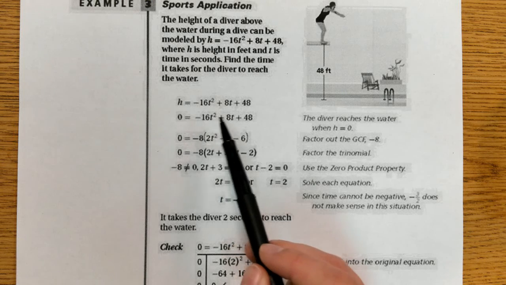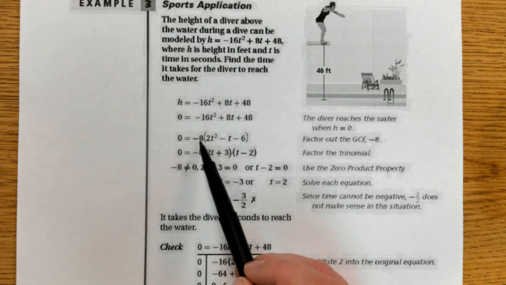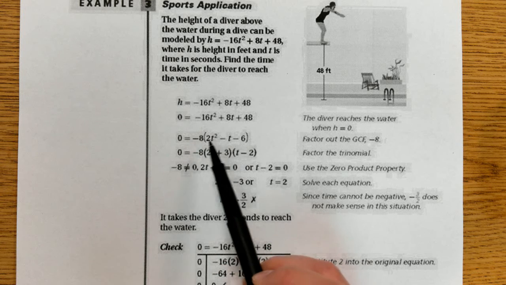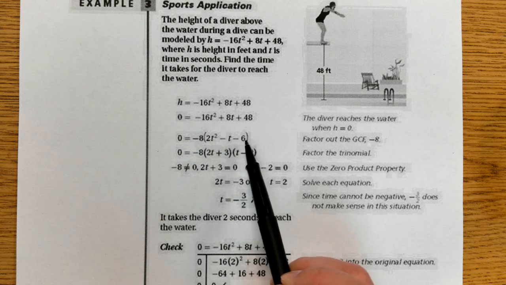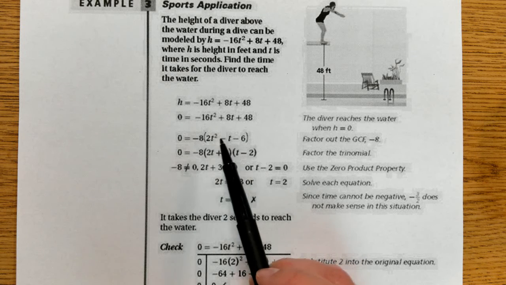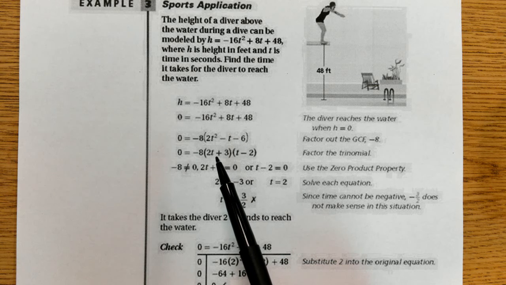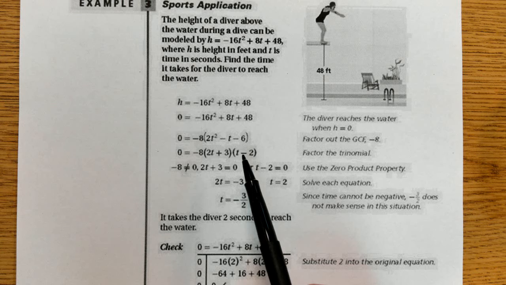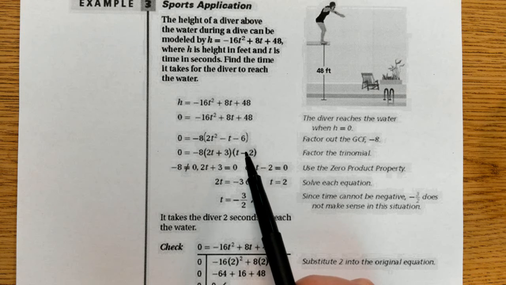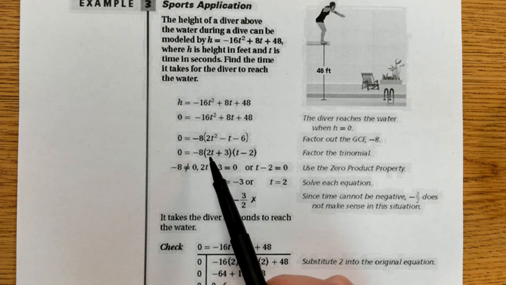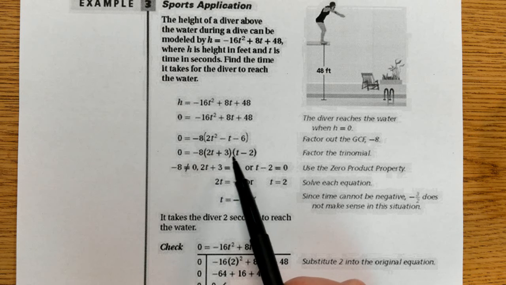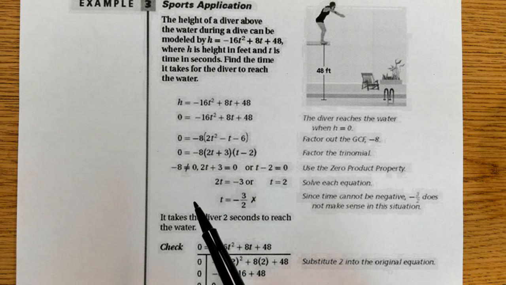So between negative 16, 8, and 48, there's a common factor of negative 8, so we're going to pull that out. And what's left on the inside is 2t squared minus t minus 6. And with this guy, I'm going to factor. 2t squared breaks down to 2t and t. The only factors of 2 are 2 and 1. And then we have a negative 6 for our c and a negative middle term. So I'm going to need a positive and a negative. You're going to have to play around to see which one goes where. But then I'm going to have 3 and negative 2. So the factored form is negative 8 times the quantity 2t plus 3 times the quantity t minus 2.